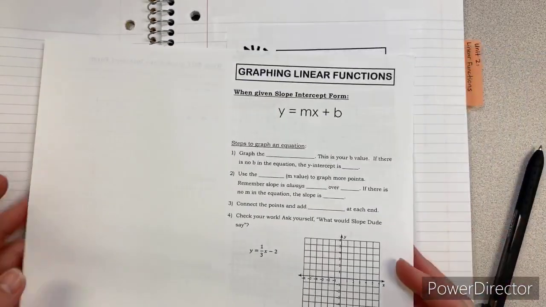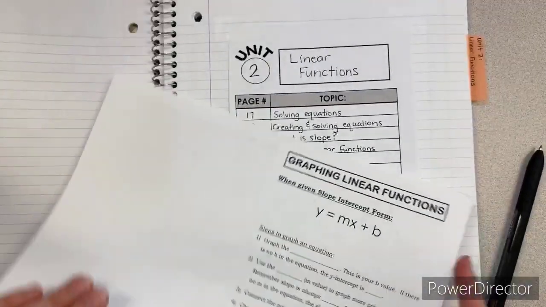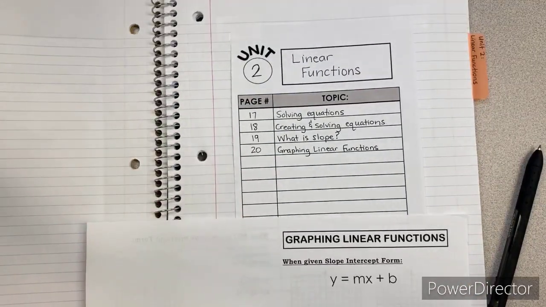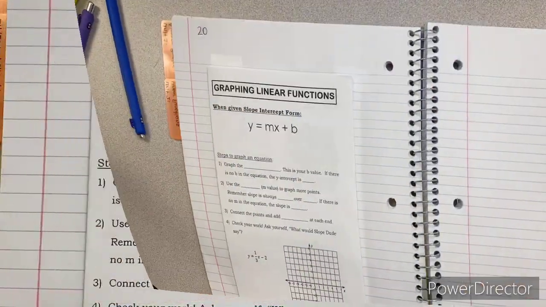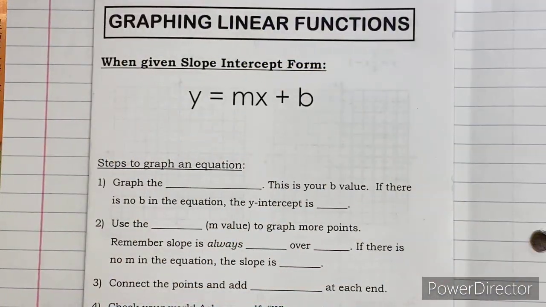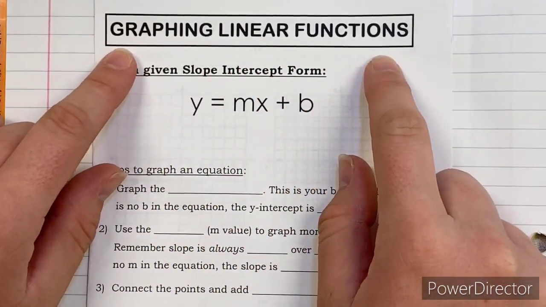This is what the notes look like, so you will need to take a minute and tape this down, fold it in half and tape it down on page 20. So I'll see you in a minute. Okay, your notes should be taped down, and now we're going to go ahead and start. So we are talking about graphing linear functions.